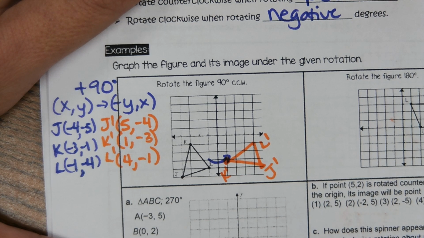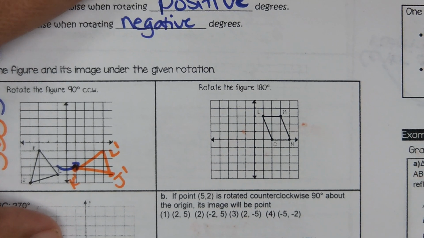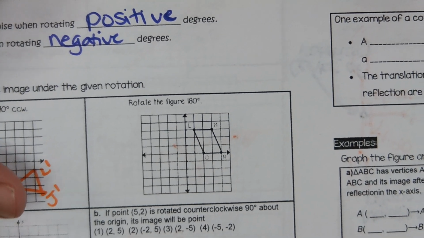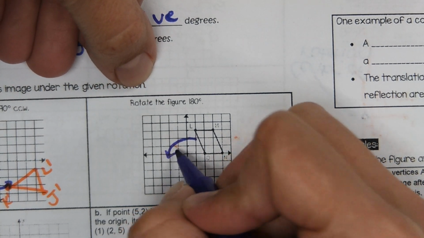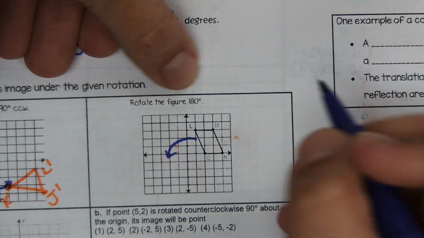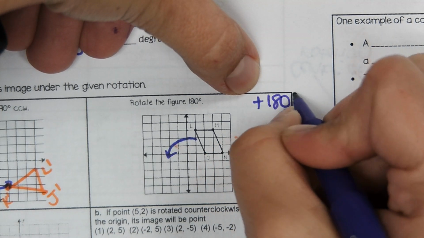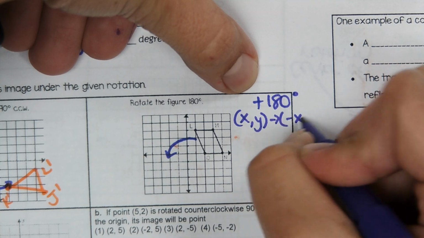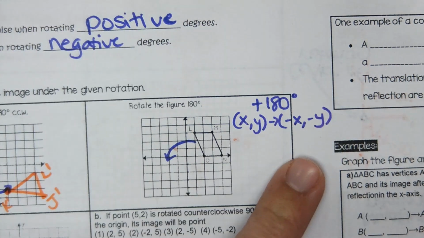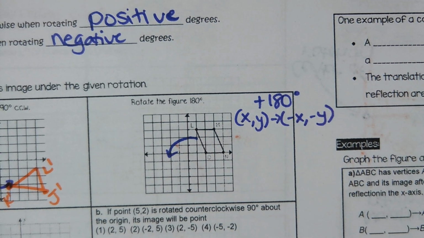Next one. Okay, for the next one, it says rotate the figure 180 degrees. So rotating this figure 2 turns, it'll land over in this quadrant over here. A positive 180-degree turn. The rule is (x, y) becomes (-x, -y). This to me is the easiest one for me to memorize.